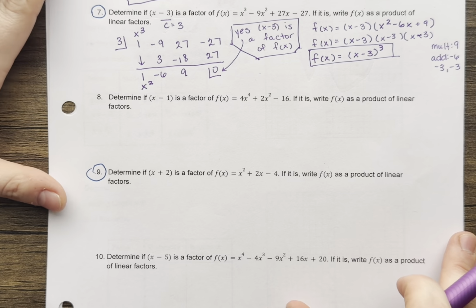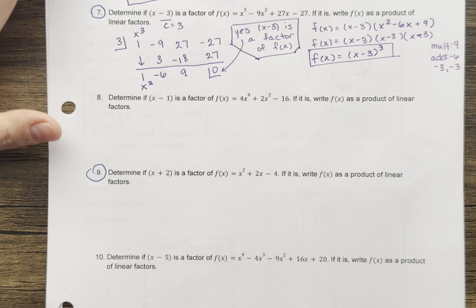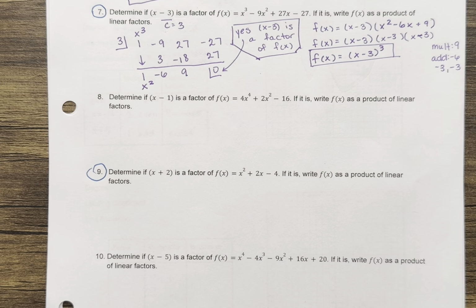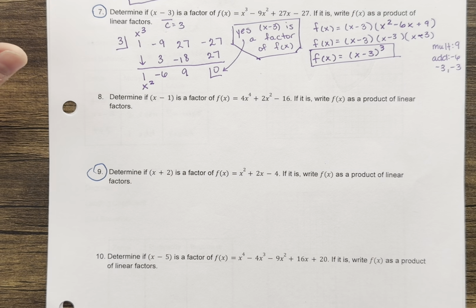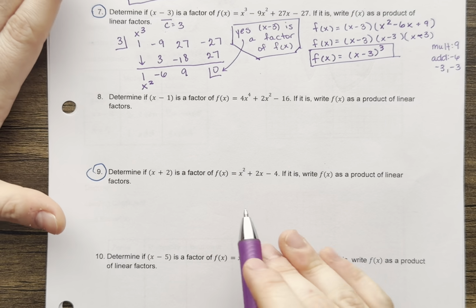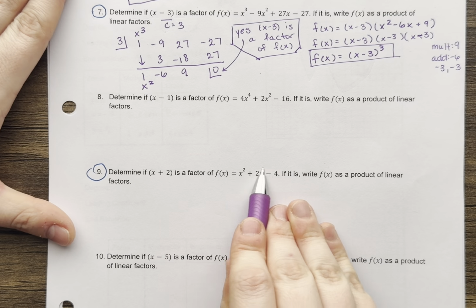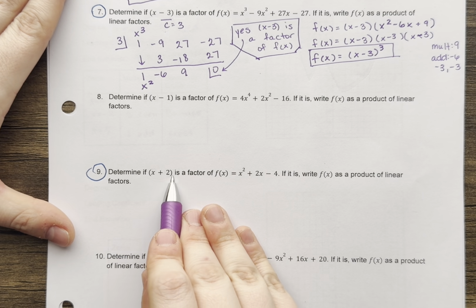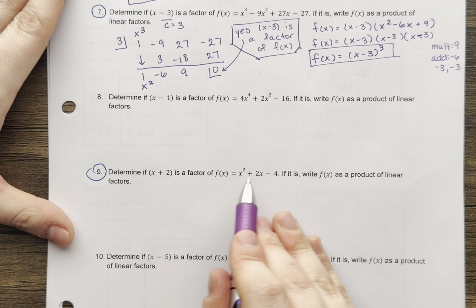So determine if x plus 2 is a factor of f of x equal to x squared plus 2x minus 4. Or if it is, write f of x as a product of linear factors. So again, our first thing we're going to do is divide this function, this polynomial right here, by x plus 2. And we're going to do this using synthetic division again.